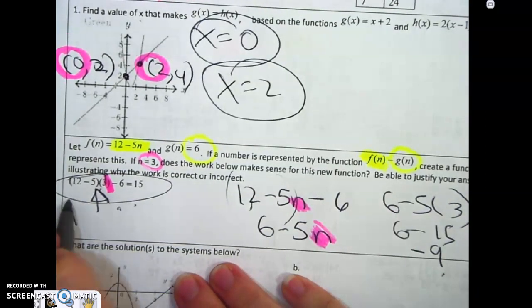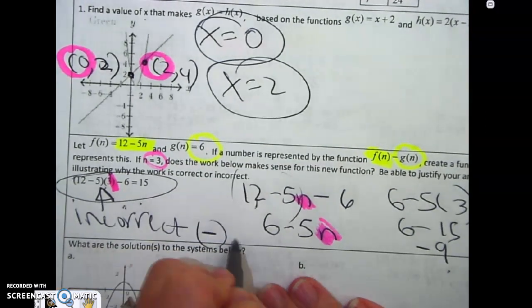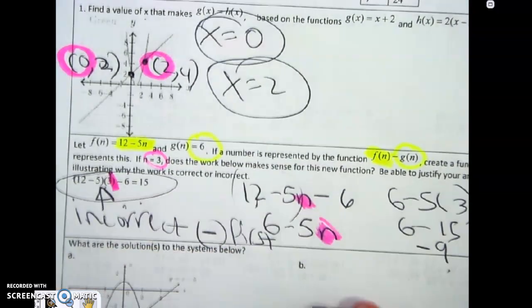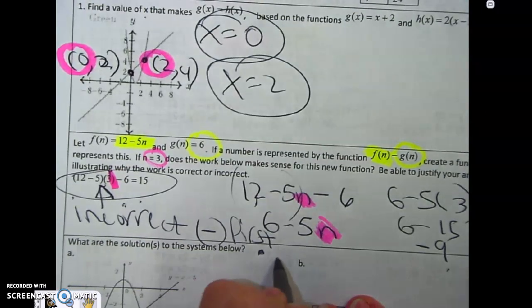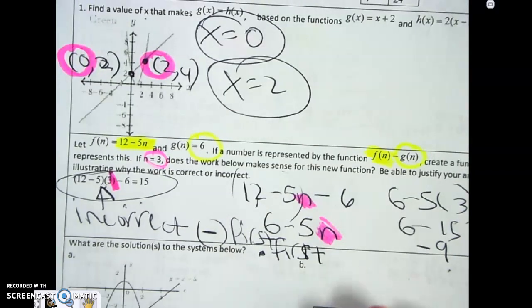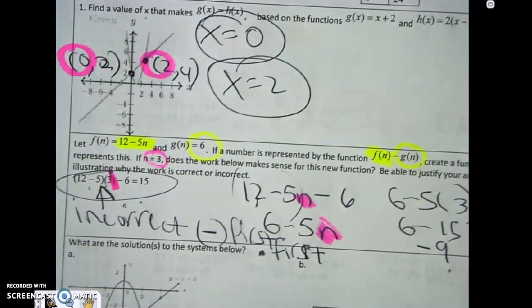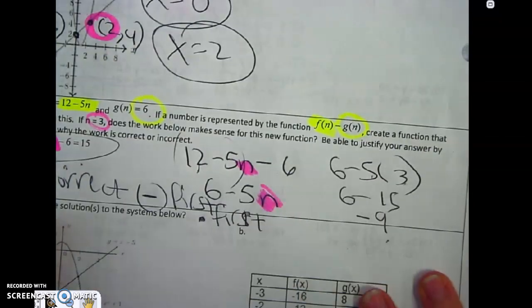So the mistake that they made, this is incorrect, is that they subtracted first when they should have multiplied first. Okay? So it's incorrect because based on PEMDAS, they subtracted first instead of multiplying first. Okay? So remember here, look what I did. I multiplied first.